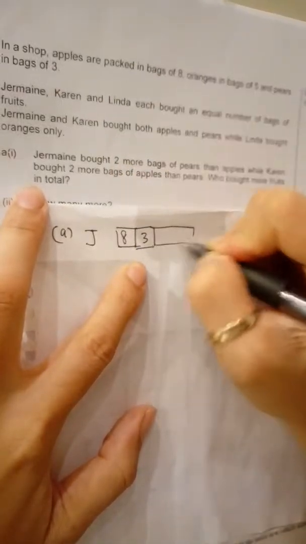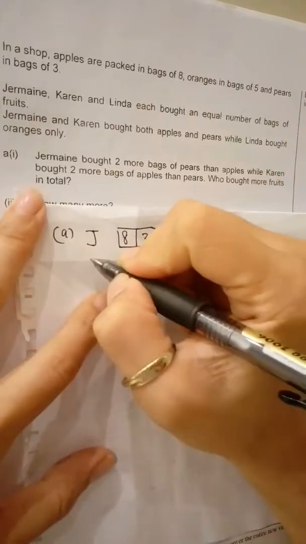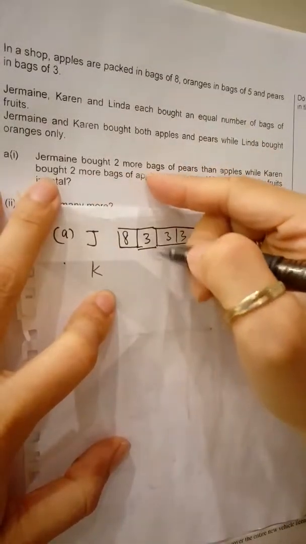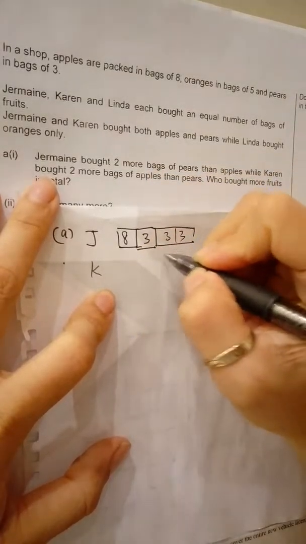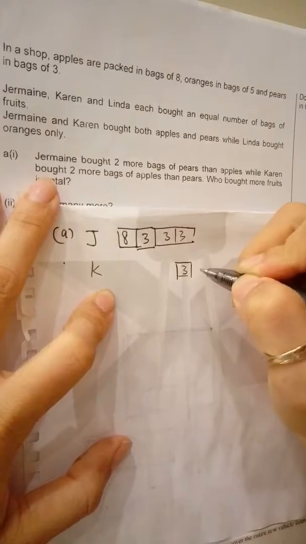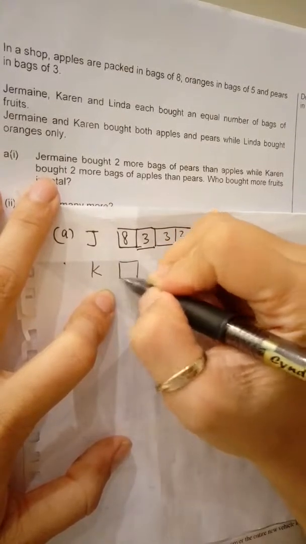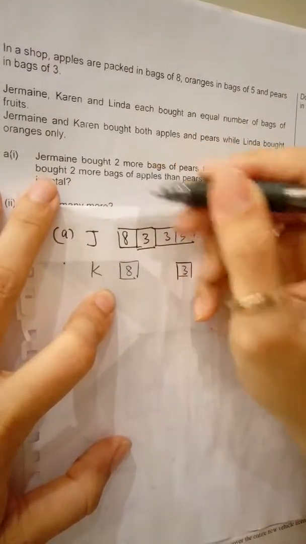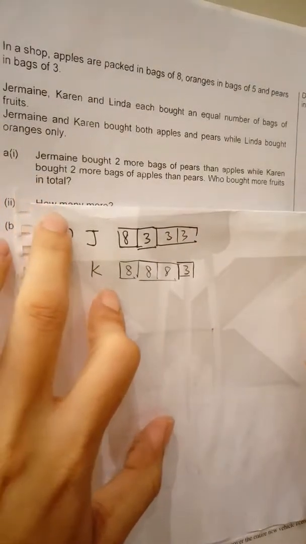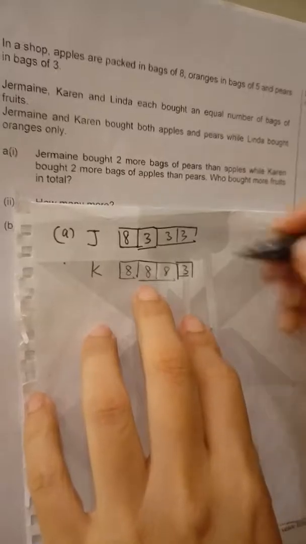For Karen, they say Karen bought 2 more bags of apple. So if she got 1 bag of pear, 1 bag of apple, remember apple must be 2 more bags, so I add 2 more apple. So who got more?